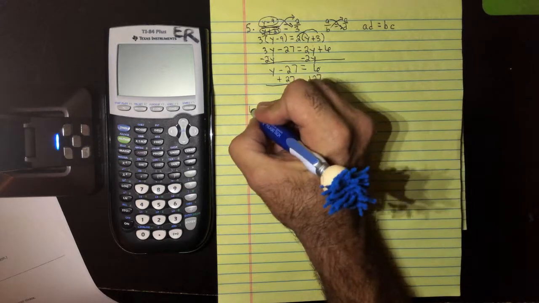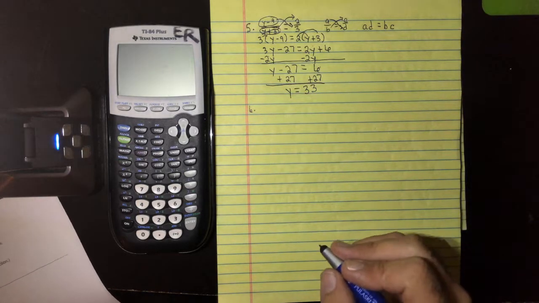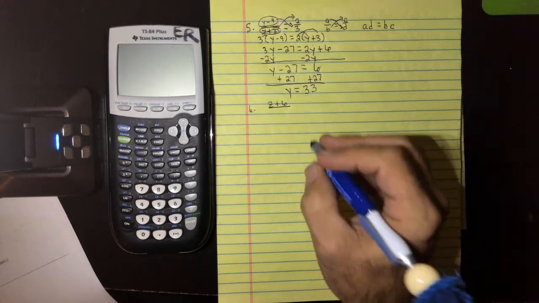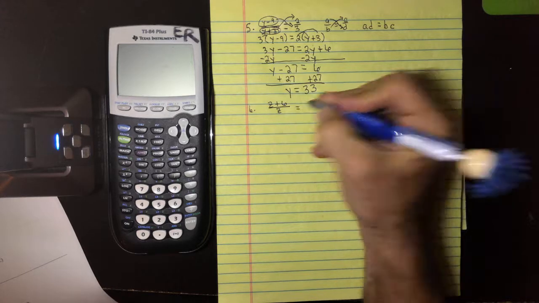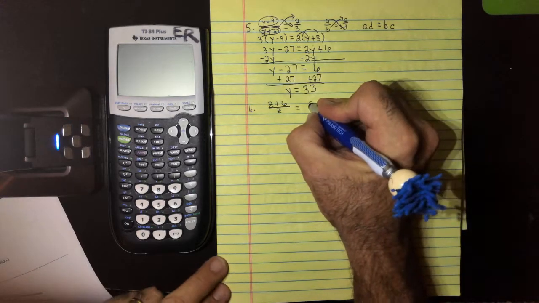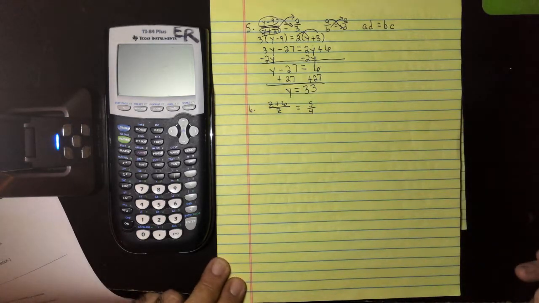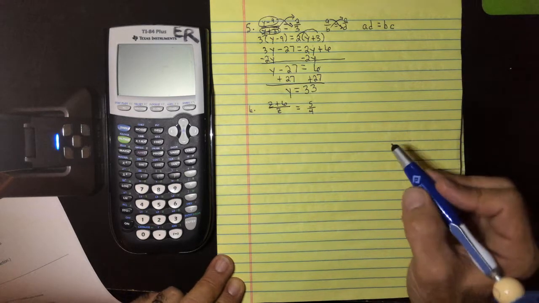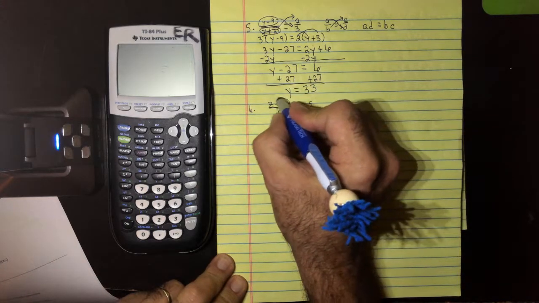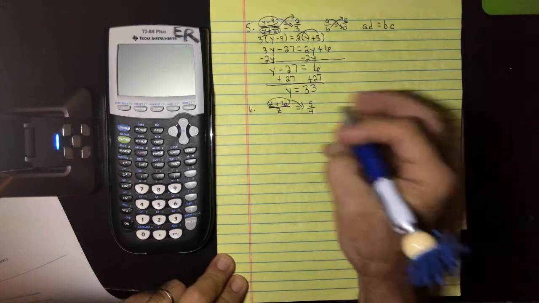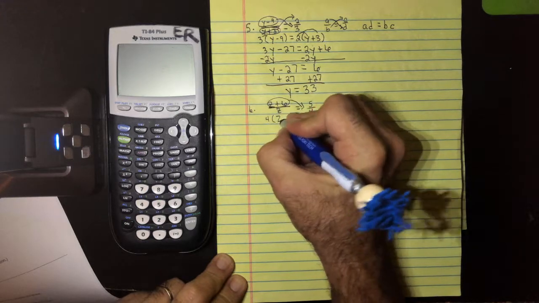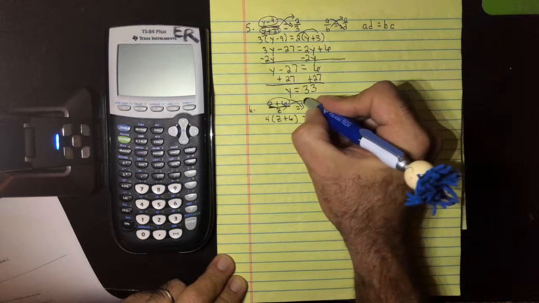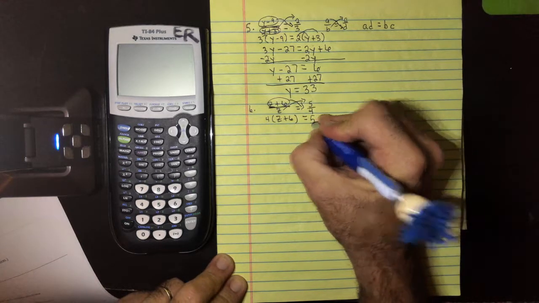Alright, y'all, let's see what we got for number 6. Number 6 is z plus 6 over z. That's going to equal 5 over 4. Alright, so notice once again I got one fraction equal to another fraction, so I'm going to cross multiply that again. So this z plus 6 both multiply by the 4, so that's 4 times z plus 6. That's going to equal the other side, which is just z times 5, which could be 5z.